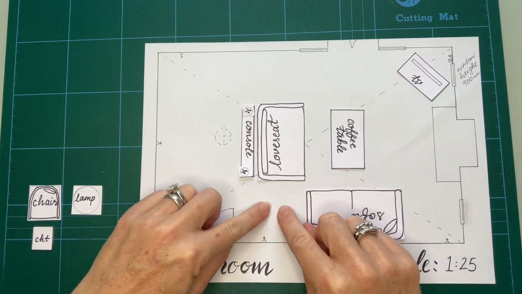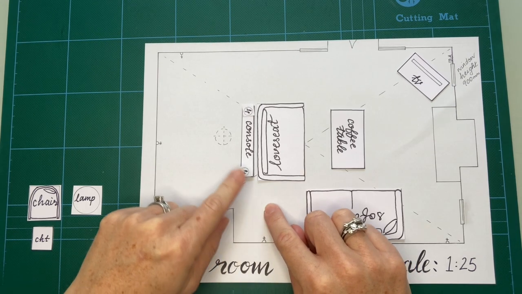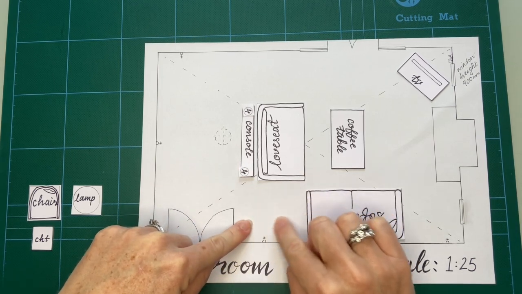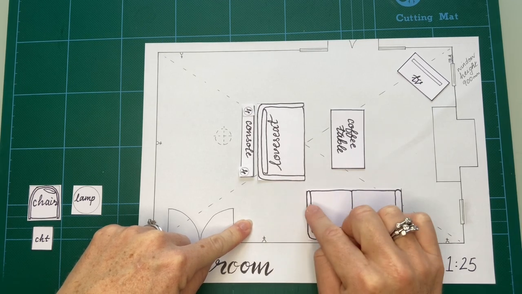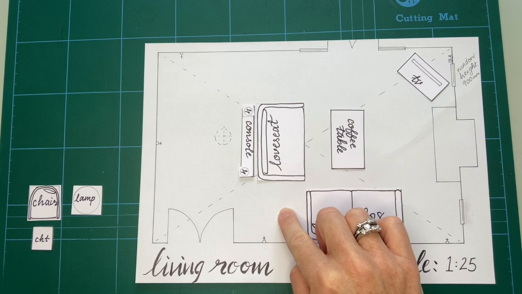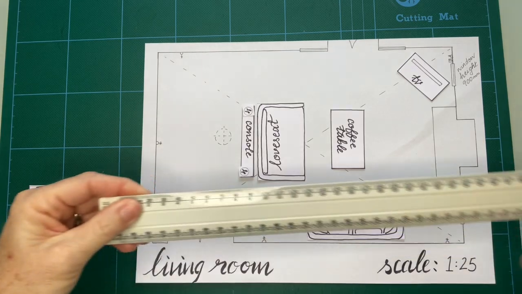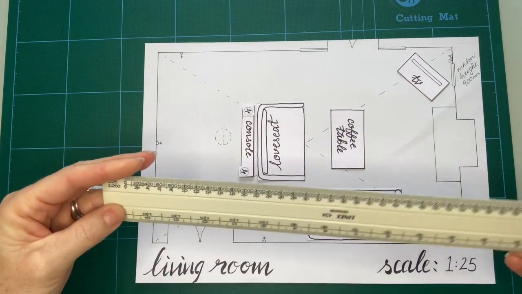What I want to put here is an end table. I don't currently have one, but I want something that's going to hide the flexes and fill this space, and it's also a place for coffee cups. So when I get my ruler, I literally measure the space. It's 1 to 25, which is, here we go.